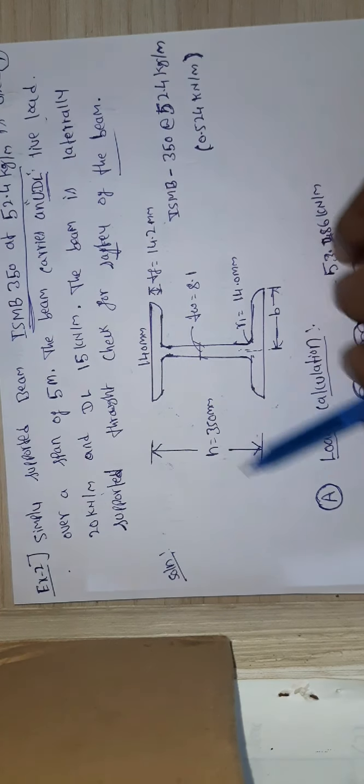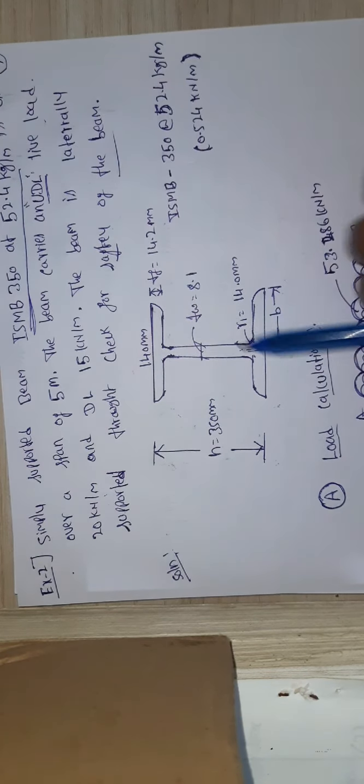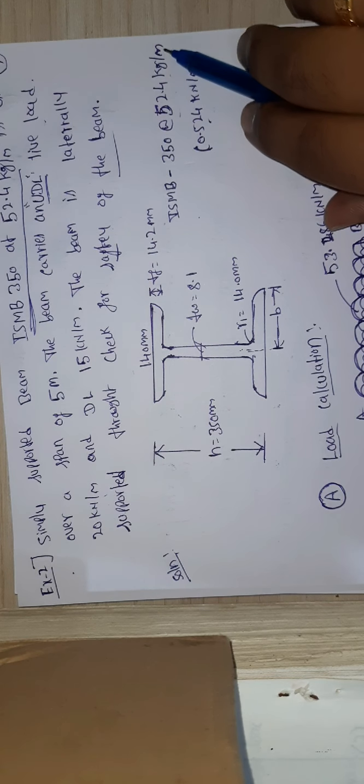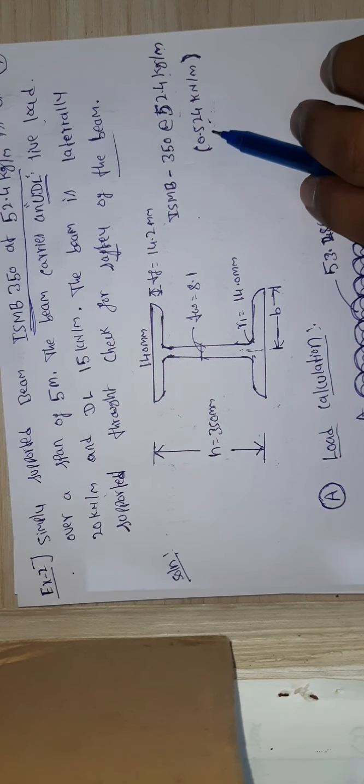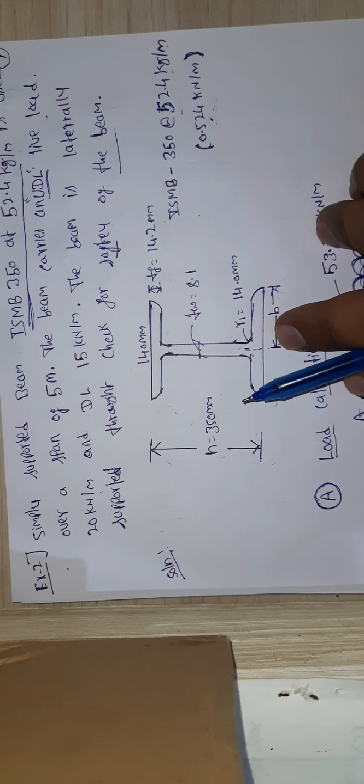Then go to page number 138, Table 46 of IS 800. Write down its properties, what is the height and all those things. This is 52.4 kg per meter, which if you convert will be 0.524 kN per meter.